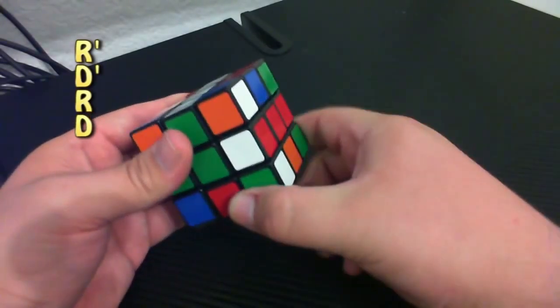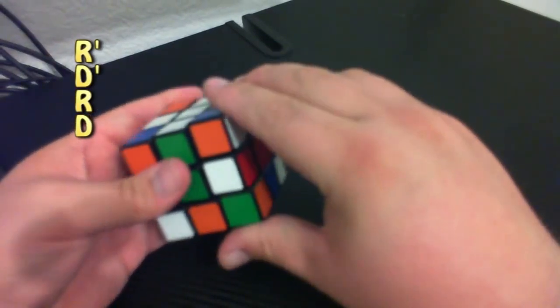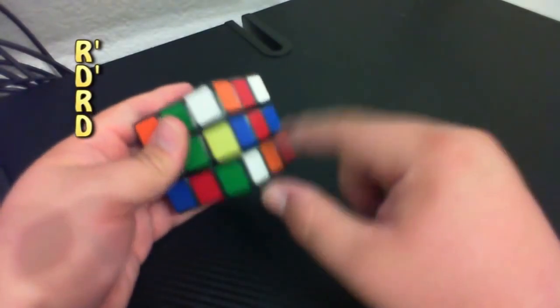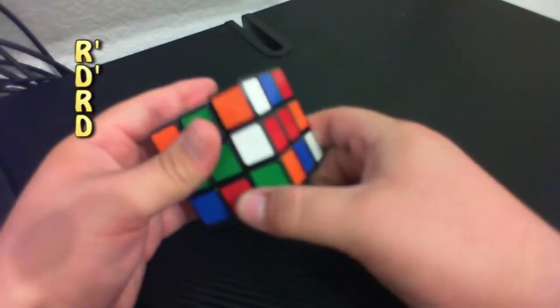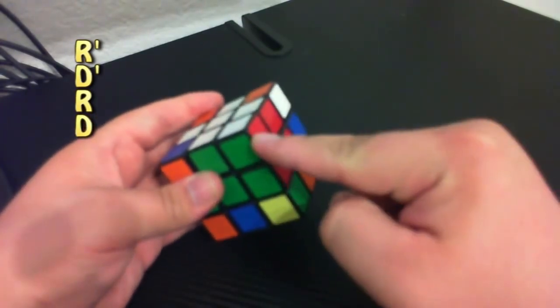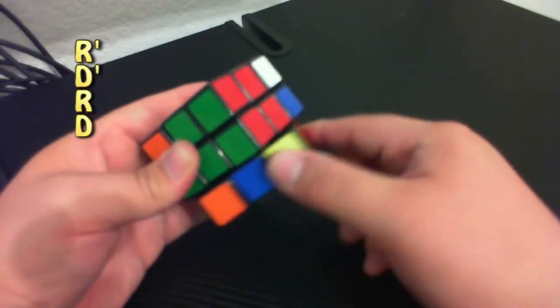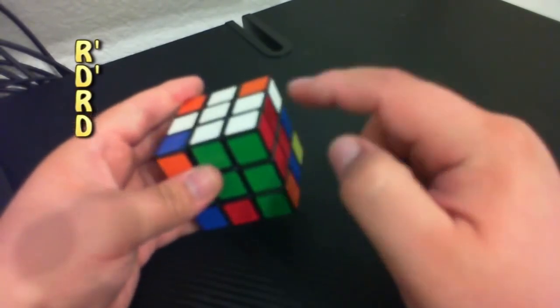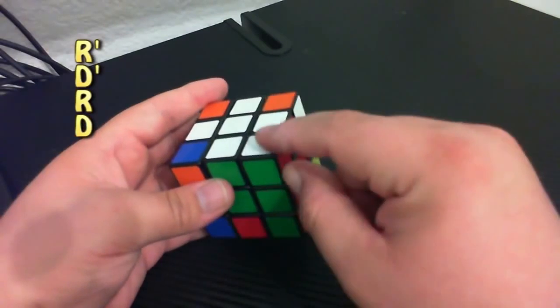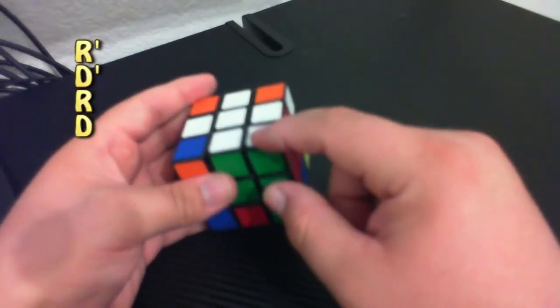R prime, D prime, R, D. Alright, do it again. R prime, D prime, R. Now it's in the right place, but we want to finish this off just to make a habit for later on, because we're going to use that exact same algorithm later.